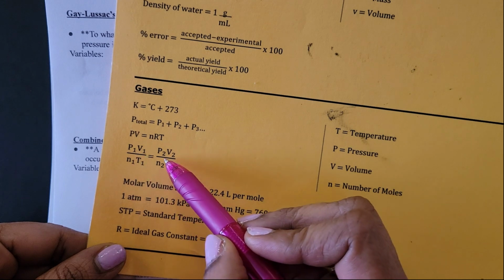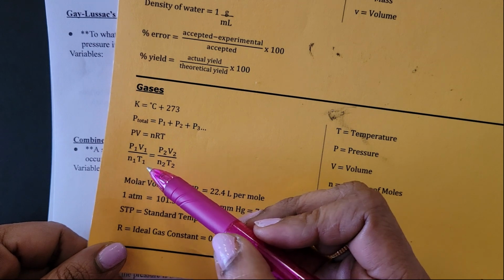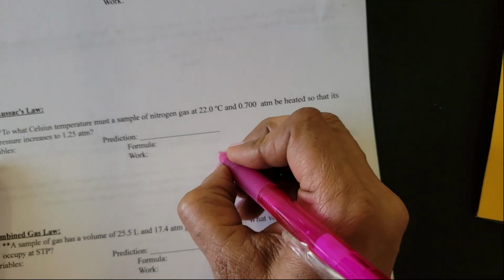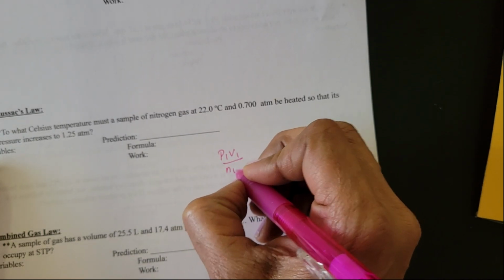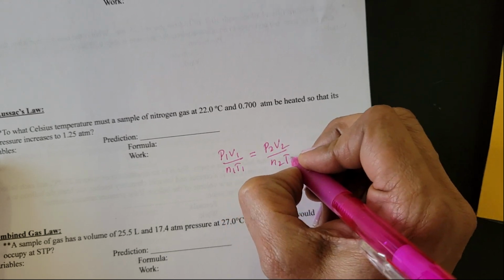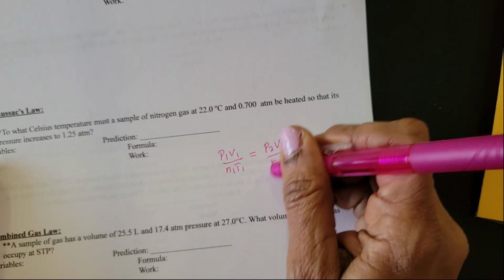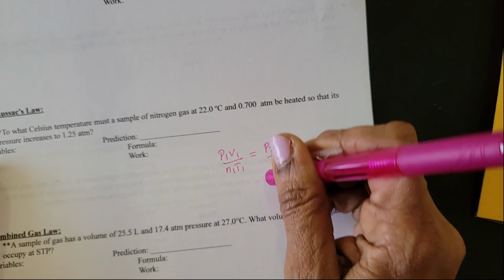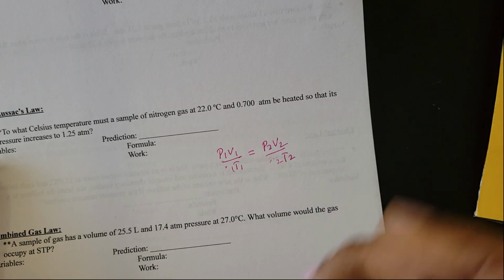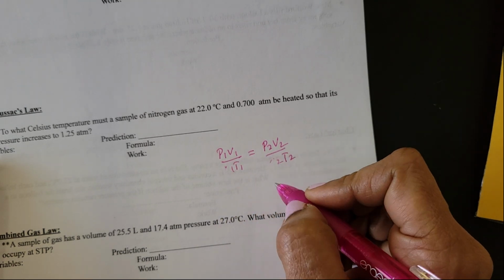There are all variables varying here, but sometimes you don't have all the variables. Say for example, this is the whole combined gas equation. If you have only 3 variables, like there is no number of moles, you are just removing that. So your equation will be P1V1 over T1 is equal to P2V2 over T2.